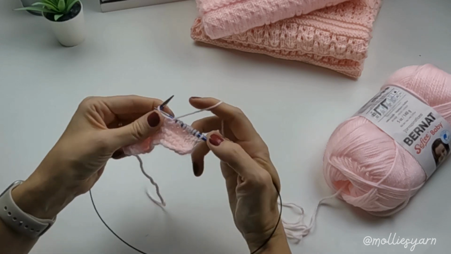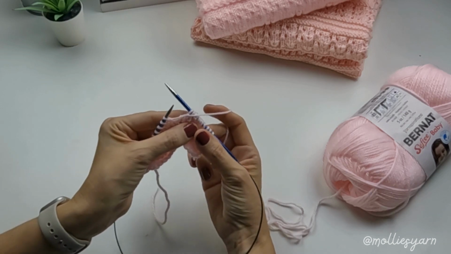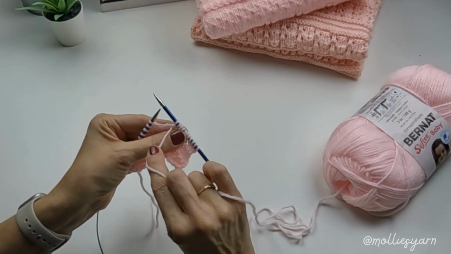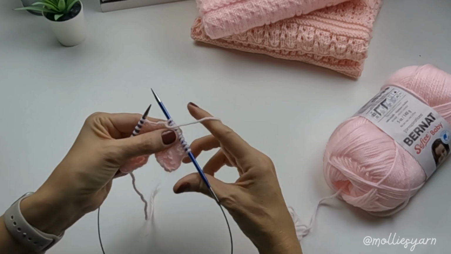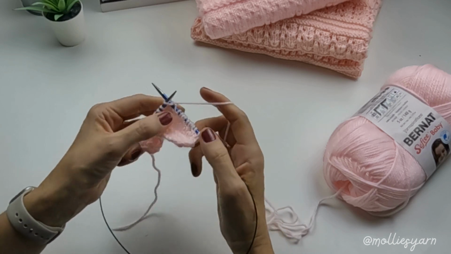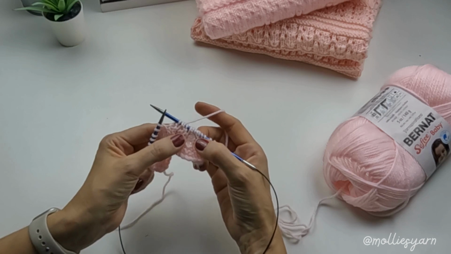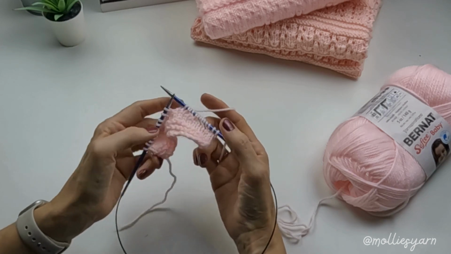So let me show you again. We're busy with a purl stitch. Now we need to do the yarn over. The yarn is already in the forward position, so we just continue to knit as indicated in your pattern. So that is how we do a yarn over when it's followed by a knit stitch.